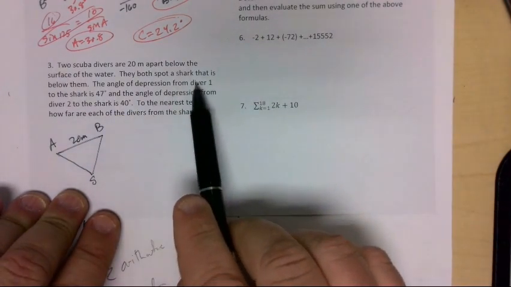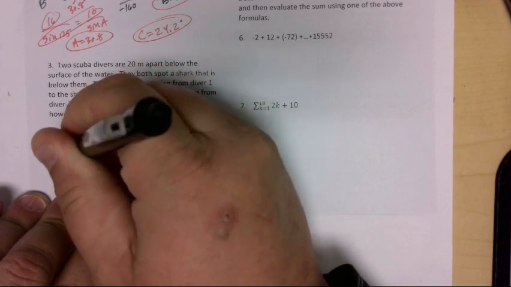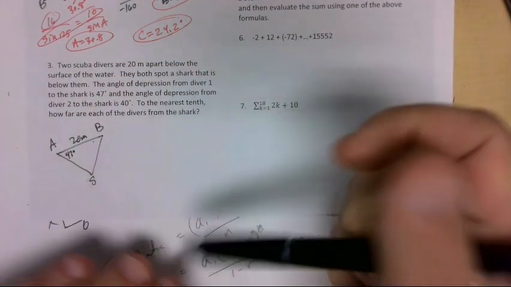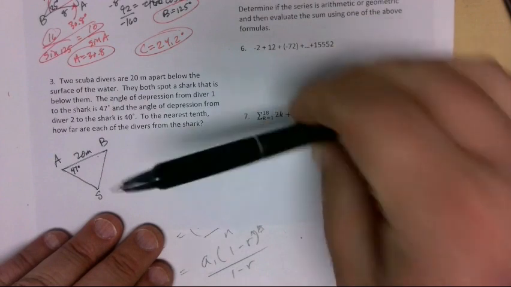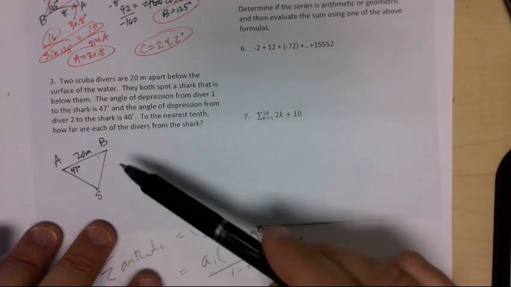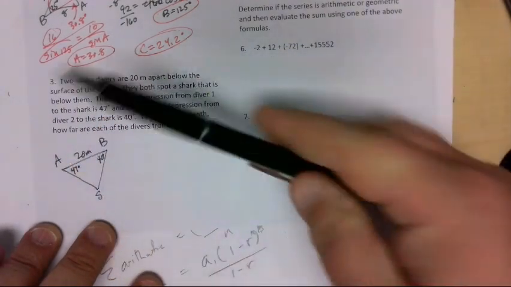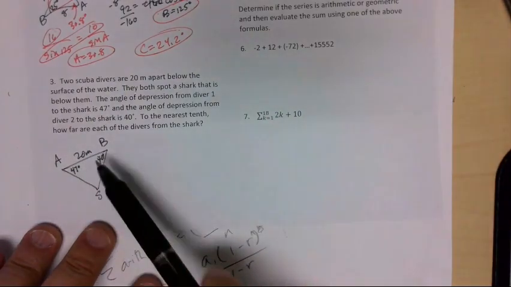The angle of depression from diver 1 to the shark is 47 degrees. So that's there because it's the angle that I have to depress from there, right? And the angle of depression from diver 2 to the shark is 40 degrees. So that's the angle he has to look down.